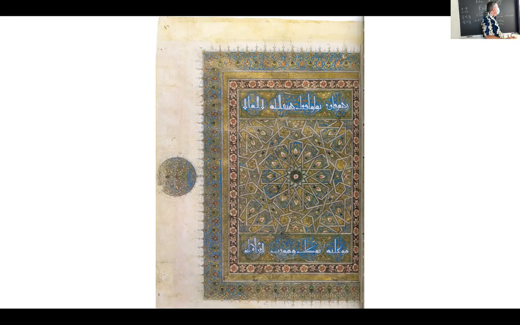Geometry was very important to their arts and crafts, and so it was an important part of craftsmen's education to learn geometry. There were special books for their particular kind of geometry, the things that they would have to make.